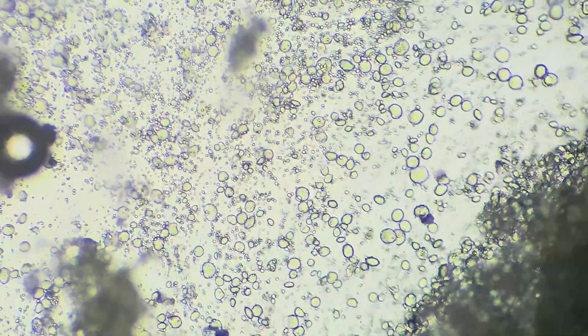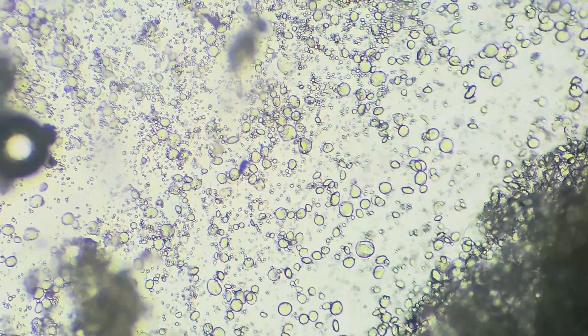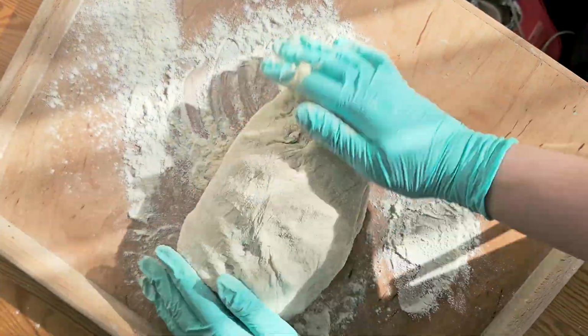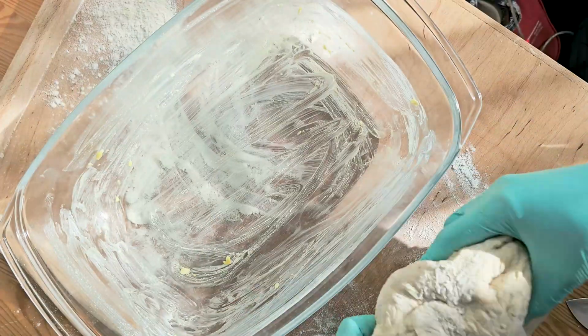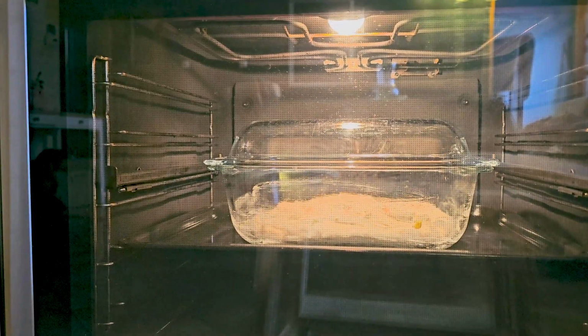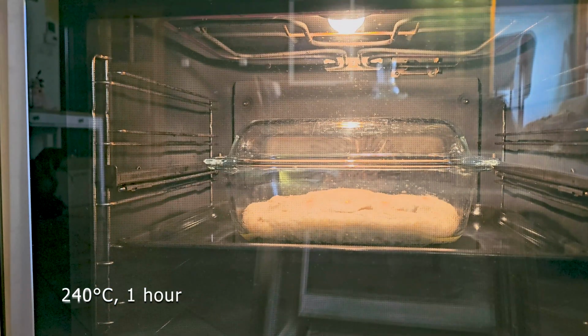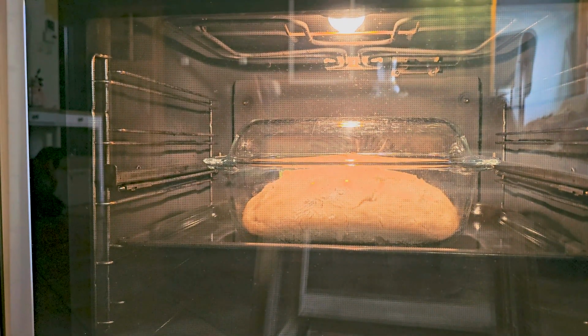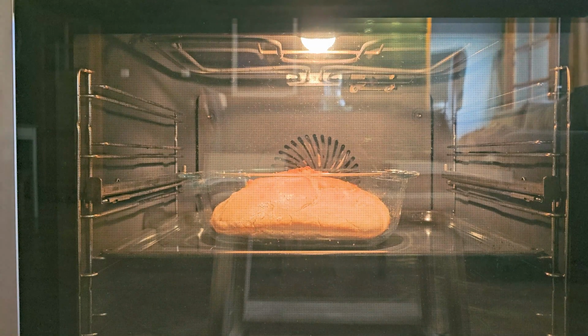Once the dough has risen, I transfer it onto a work surface and shape it into a loaf. Then I place it into a greased oven-safe dish, cover it, and put it into a cold oven. I bake the bread for about an hour at 240 degrees Celsius. For the last 10 minutes, I remove the lid so the crust becomes golden and crispy.